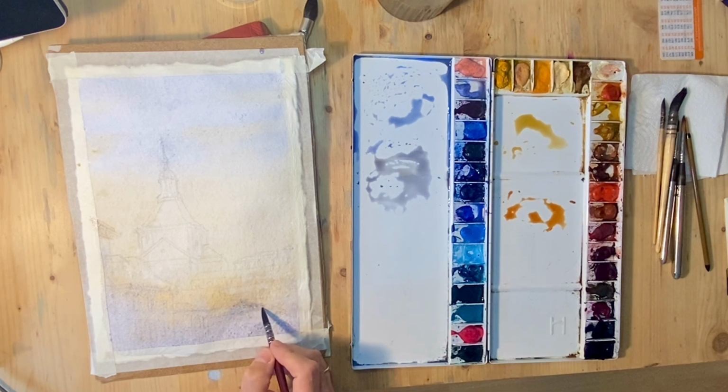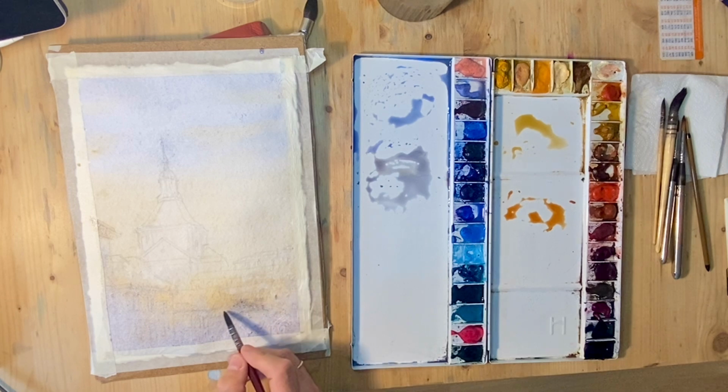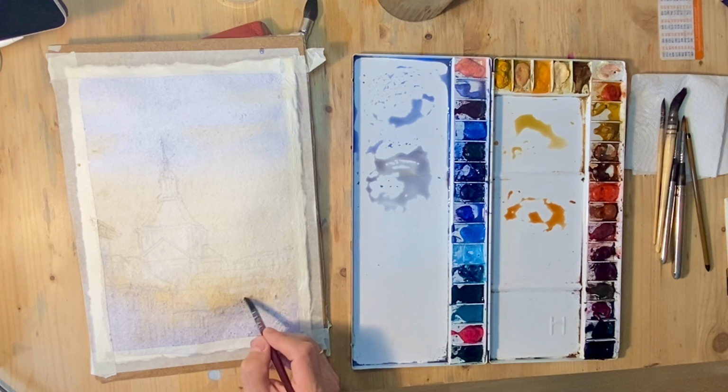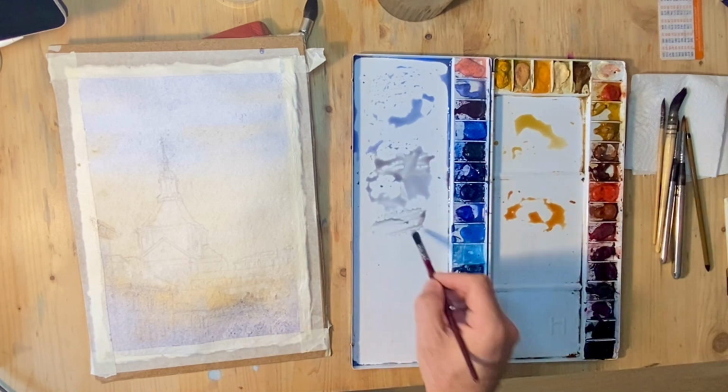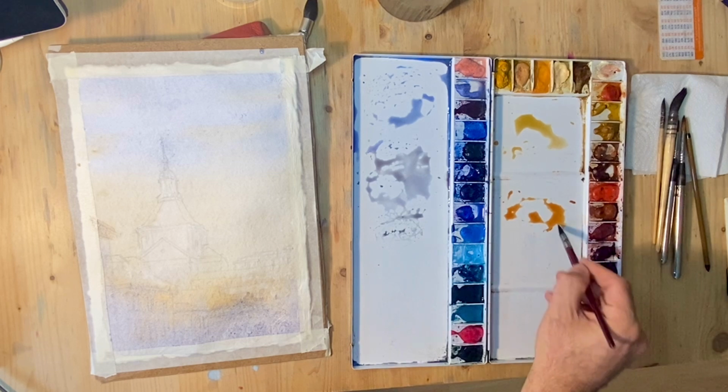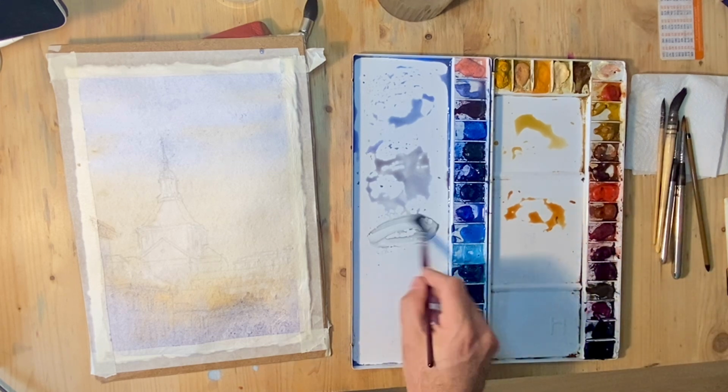For this mixture, I use some blue and some burnt sienna. Just a little bit of burnt sienna to make it not as blue as it could be.